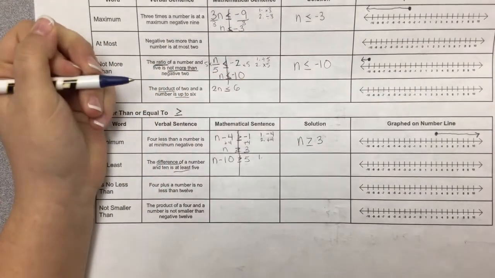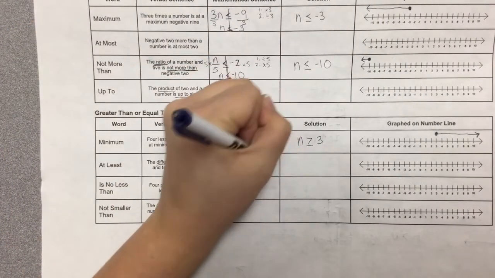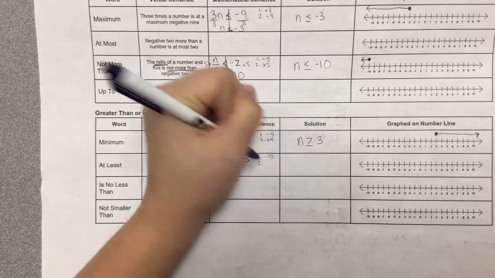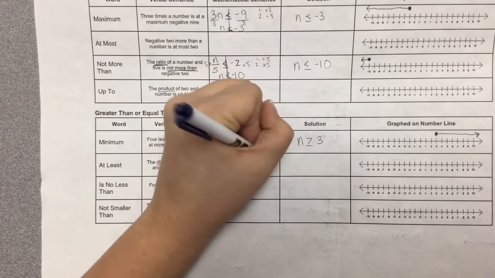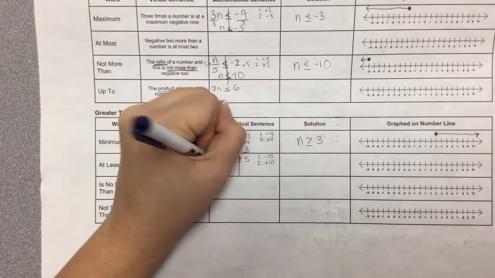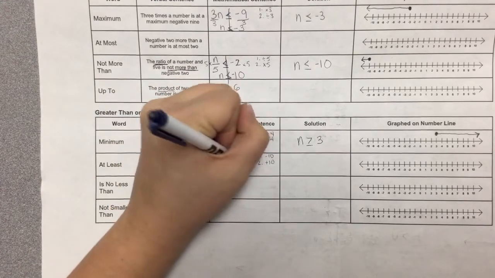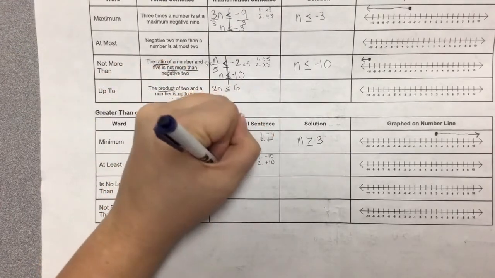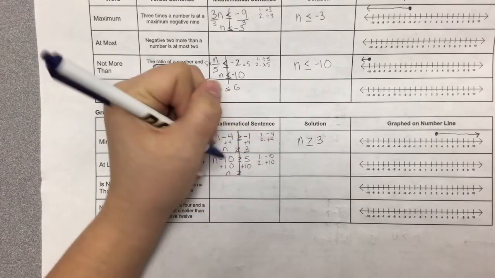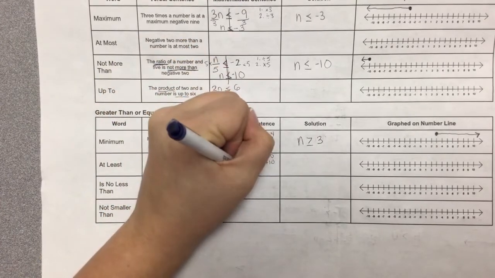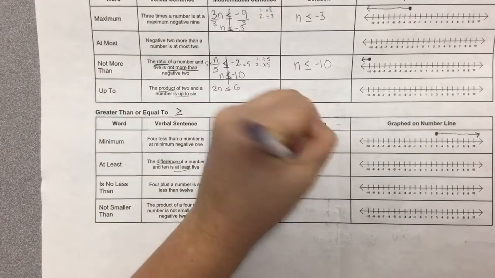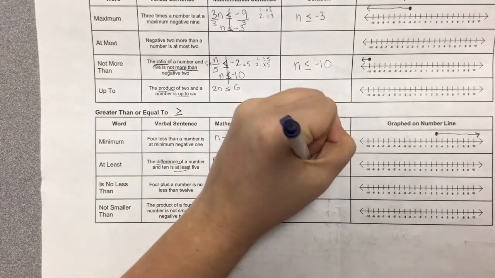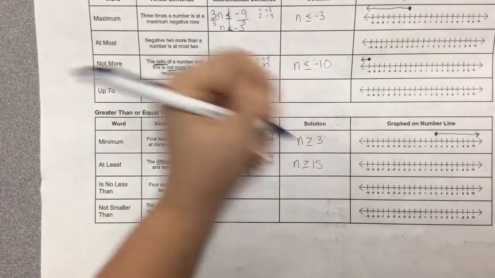I'm subtracting 10. The opposite of subtracting 10 is adding 10. So add 10 over here, add 10 over here. We get n by itself, and 5 plus 10 gives us 15. So n is greater than or equal to 15.